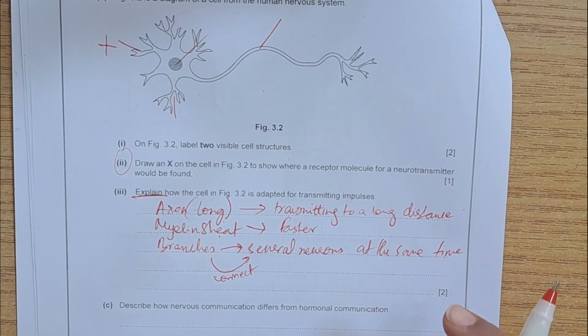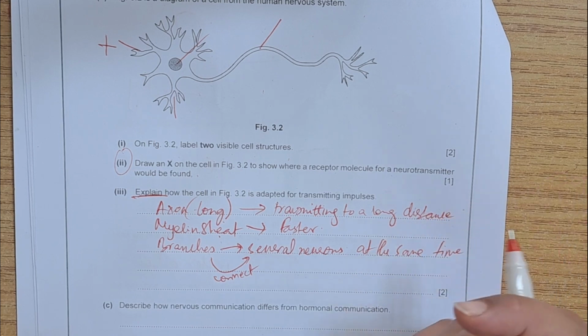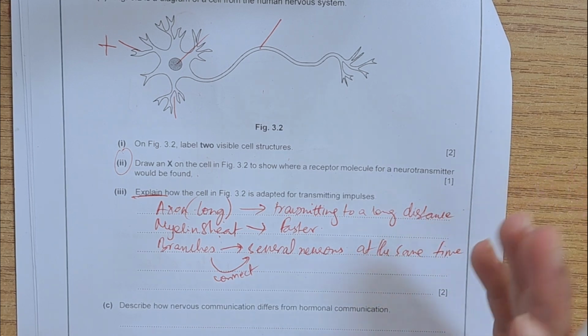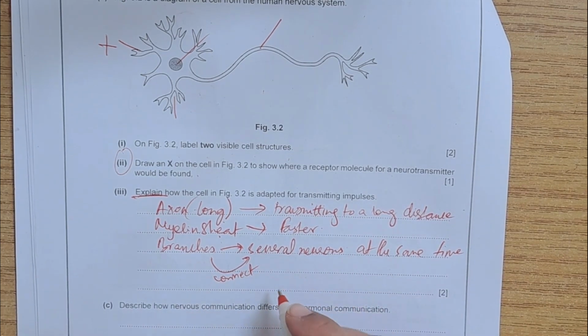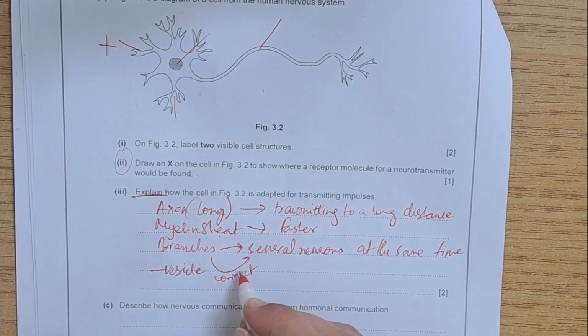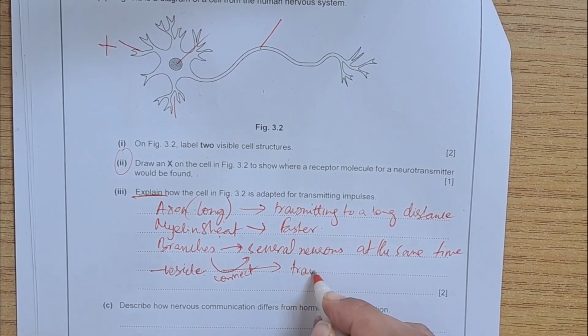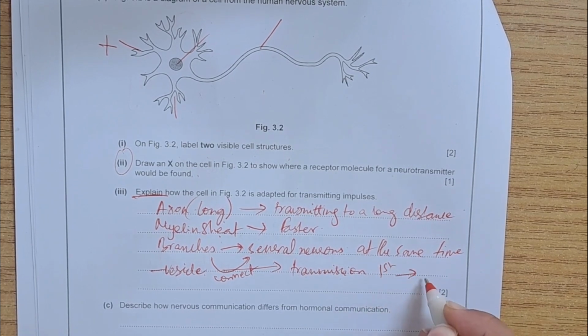Then you could have written vesicles. Vesicles are there to release neurotransmitters, so the impulse can be moved across the synapse. So you could have written about the presence of vesicles and how they help with transmission of an impulse from the first neuron to another.